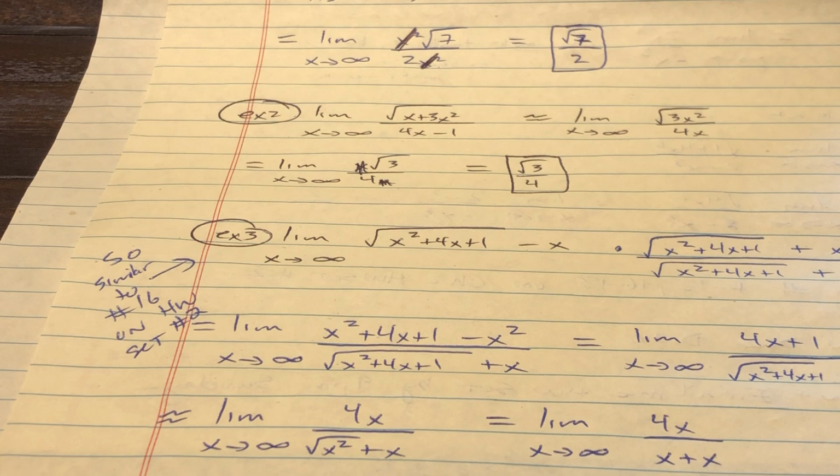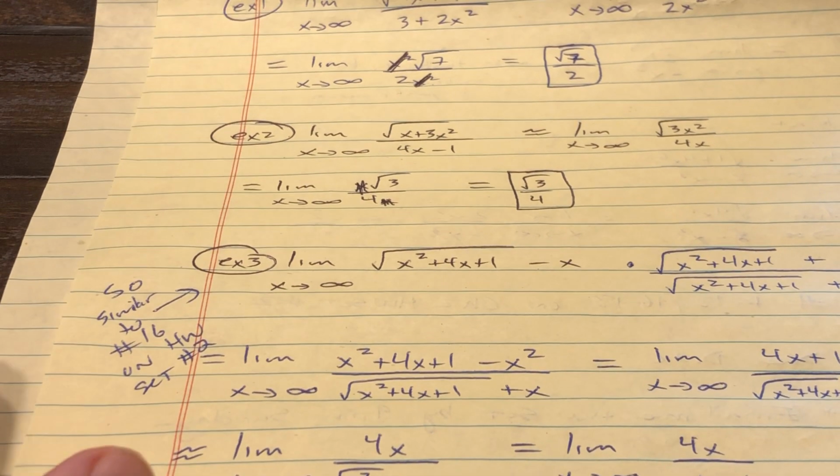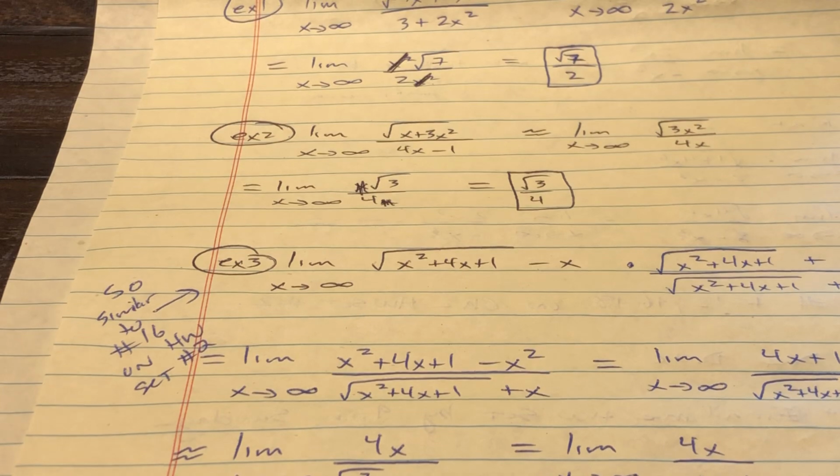The limit as x goes. A lot of anesthesia involved in my surgery. If I mispronounce, we had a more intense surgery than I expected, I think, on Friday.